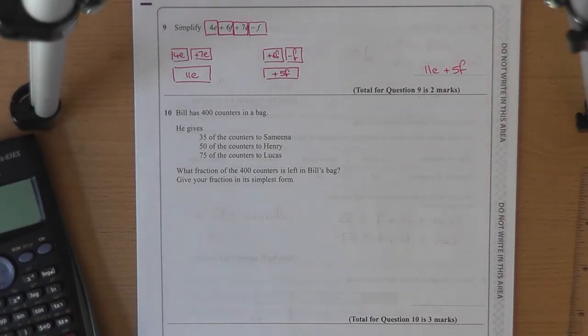Okay, so we need to write down the fraction of the 400 counters that's left in Bill's bag. Well, to do that, we're going to need two numbers. On the bottom of the fraction is going to be the 400, because that's how many it's out of. And on the top of that fraction, before we can cancel it down, we need to know how many counters are left. It's the number of counters left out of the 400. So we need to know how many are left.